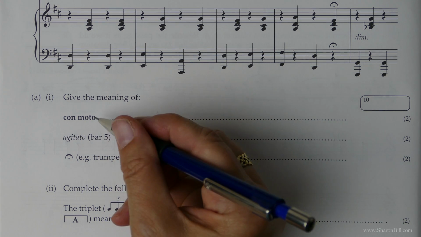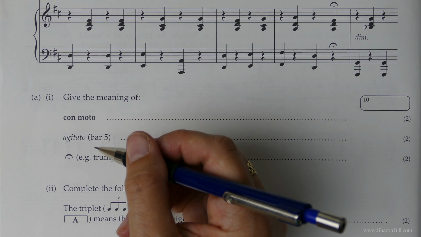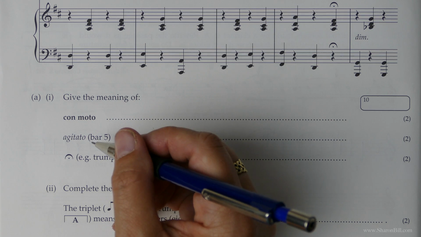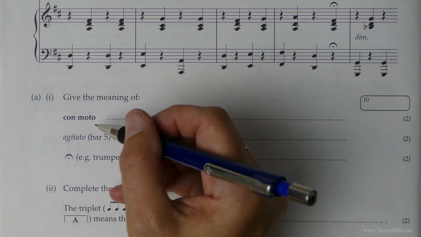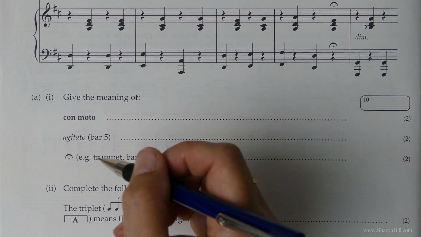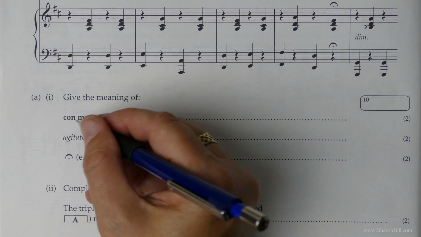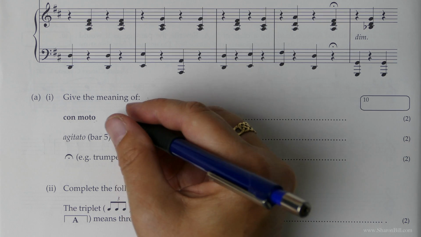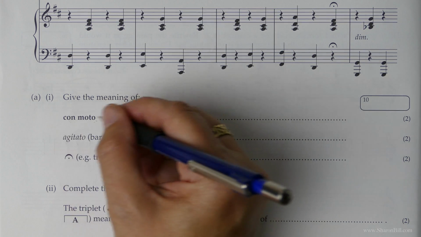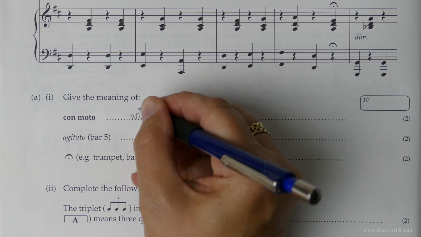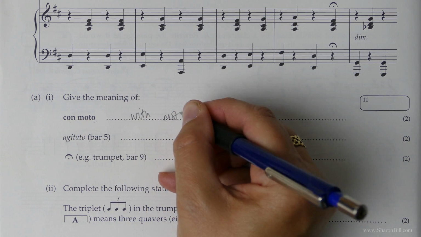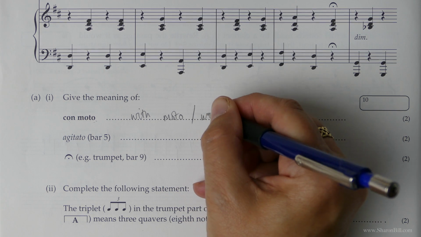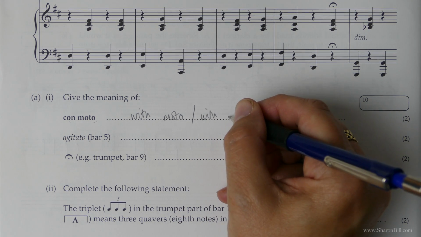I suggest that you group them thematically from all of the grades, maybe even colour code them, whatever it takes to help you to get to know these, because although it's multiple choice, that doesn't change the fact that you still need to know them. So, con moto: we've got two words there. Con is with, and moto is motion. You could also say with movement, that would be acceptable.